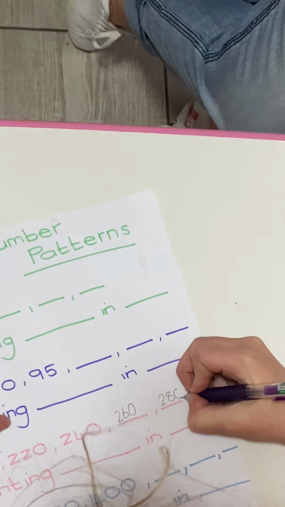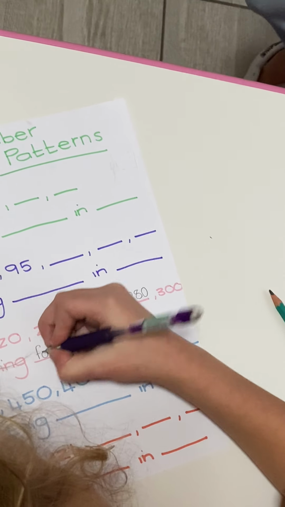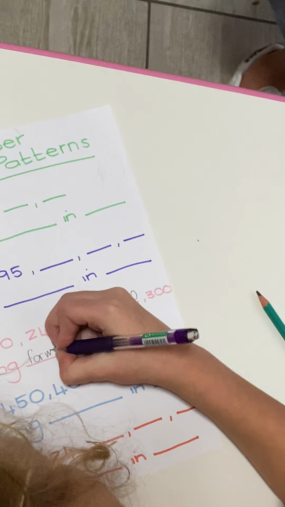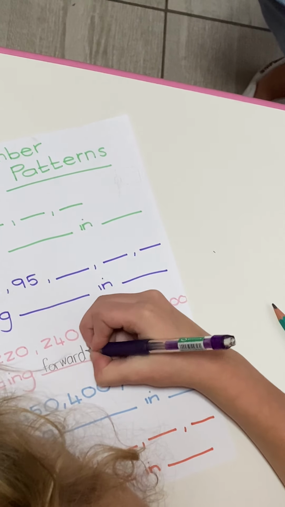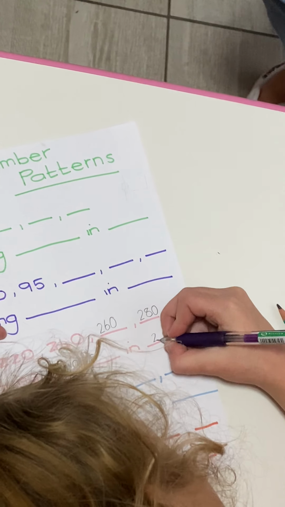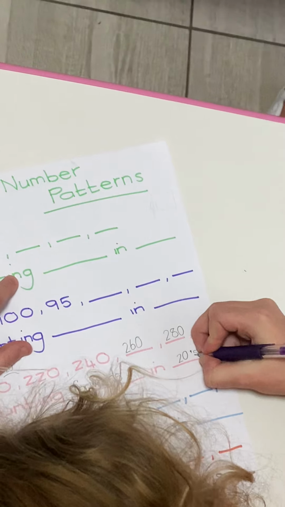Good girl. Okay, and what are we counting, forwards or backwards? Forwards in 20s. Okay, good. So we are going forwards in 20s.